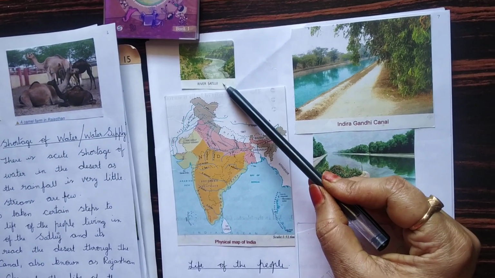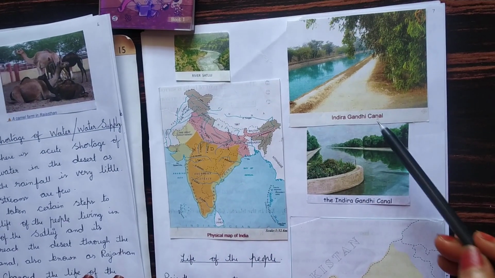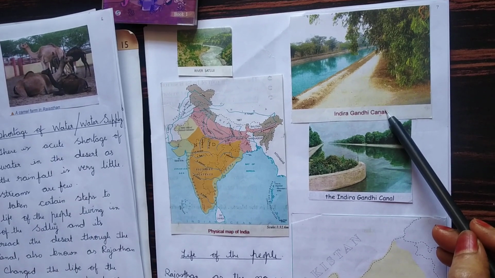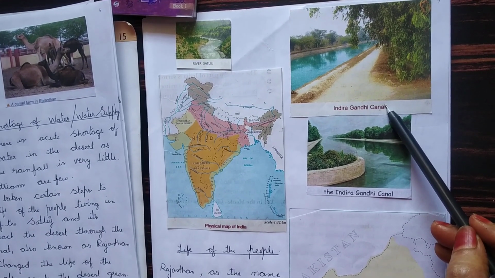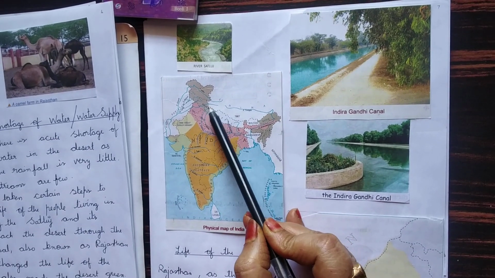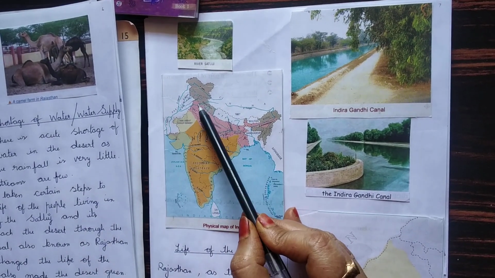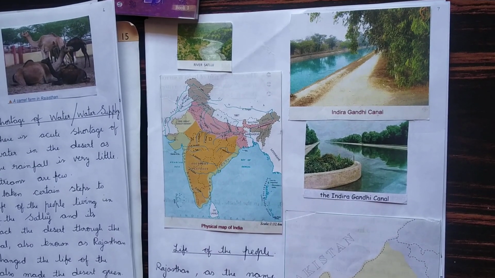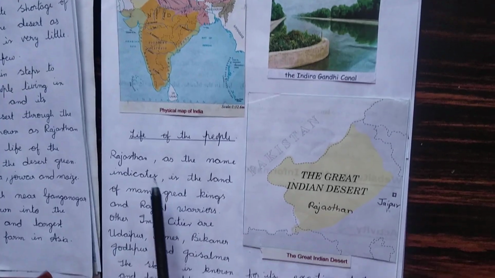Here you can see the Sutlej River. Indira Gandhi Canal, which is also known as Rajasthan Canal. This has changed the life of the people and has also made the desert green. See, here it is the Sutlej River. From here, Indira Gandhi Canal has been drawn to this desert, children. And the life of the people, children.